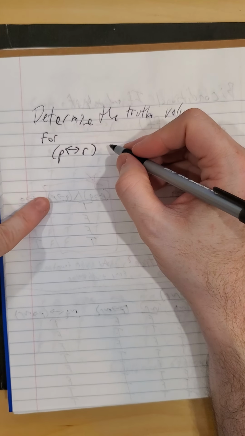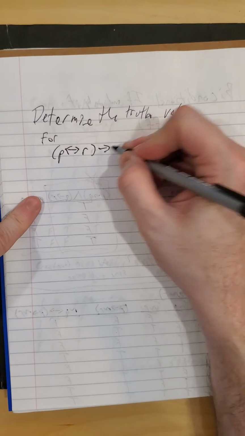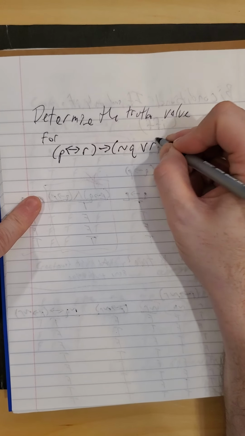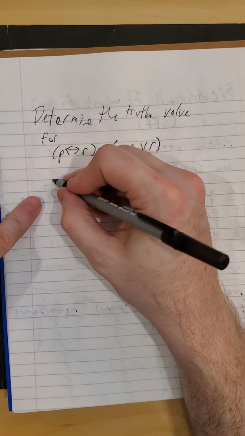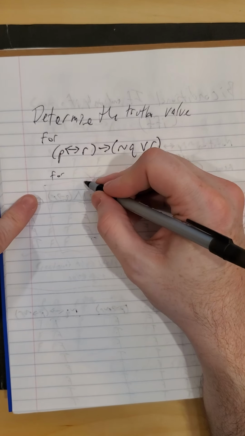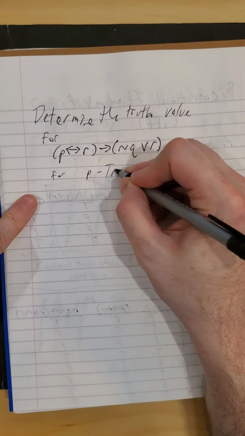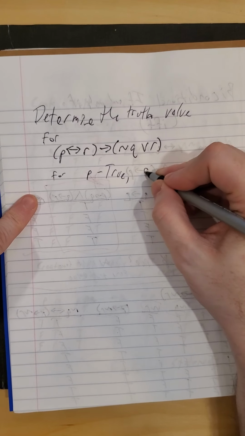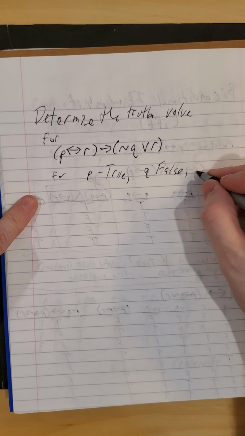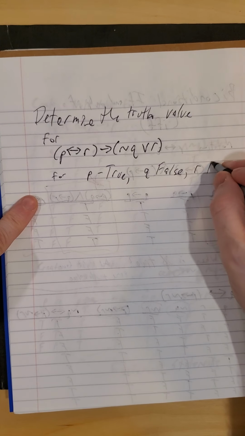We're going to do P if and only if R implies not Q or R. And we'll do this for P true, Q false, R false.